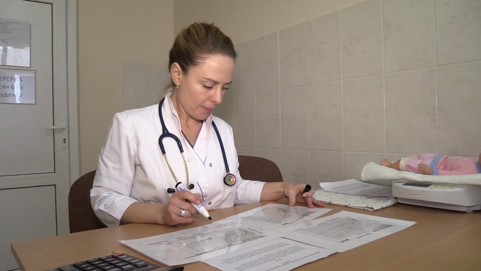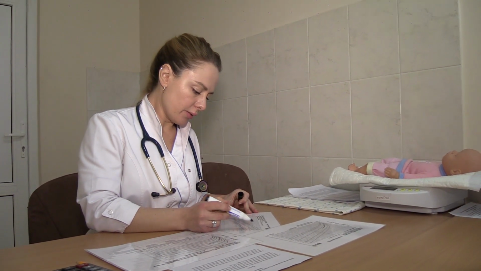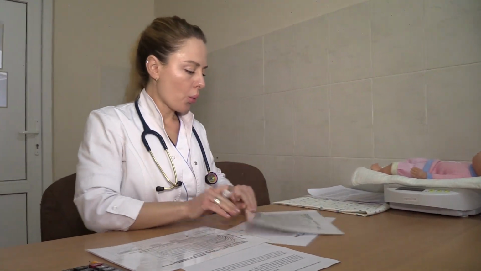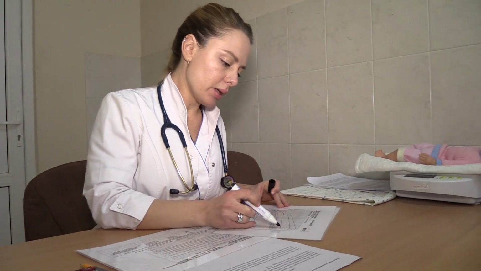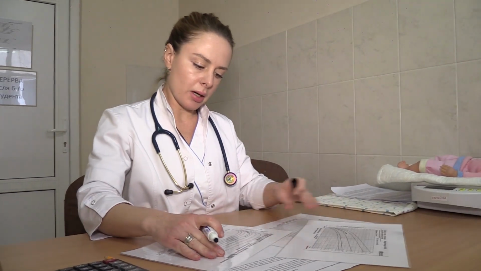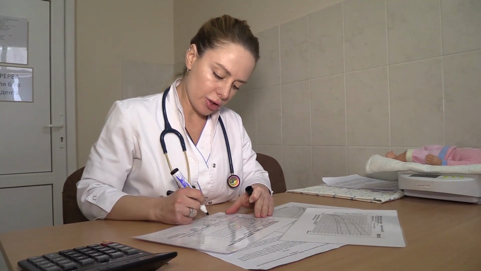Length to age: the point was in the track between 0 and 2, so it's normal. Weight to age, the same, between 0 and 2, it's normal. And baby's BMI, the line is in between 0 and the first standard deviation, it's also normal. So the conclusion is that the baby's physical development is appropriate for his age, according to the standard deviation charts.